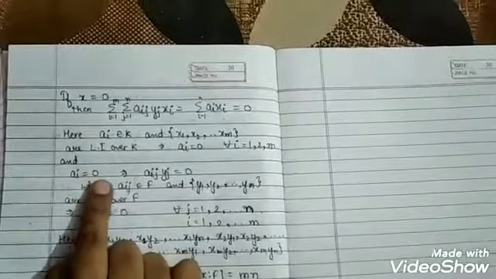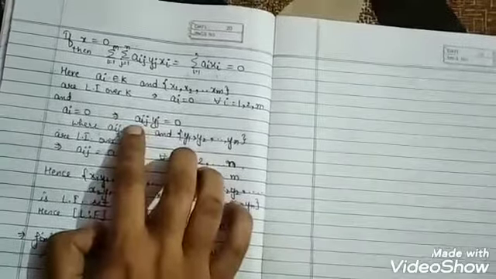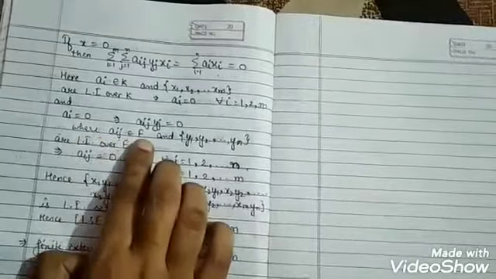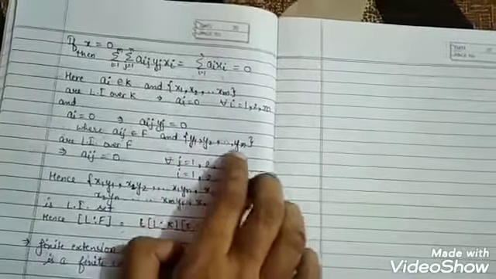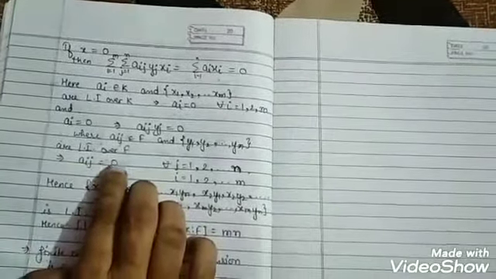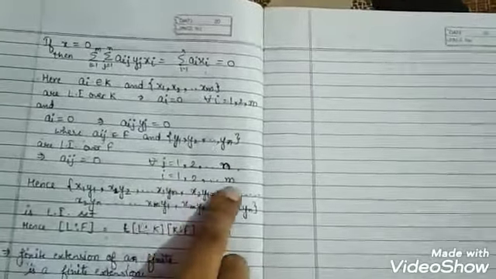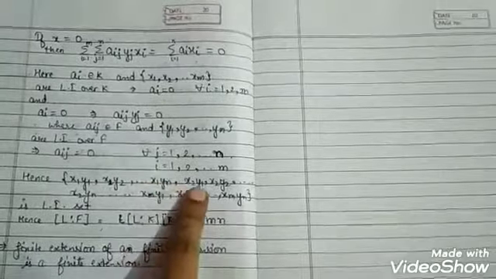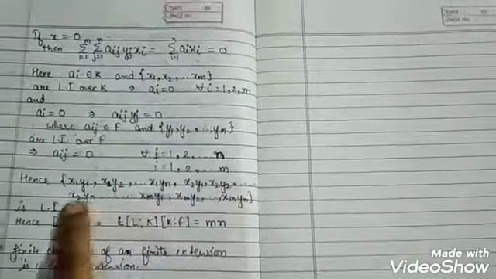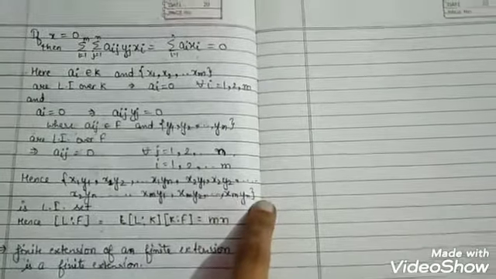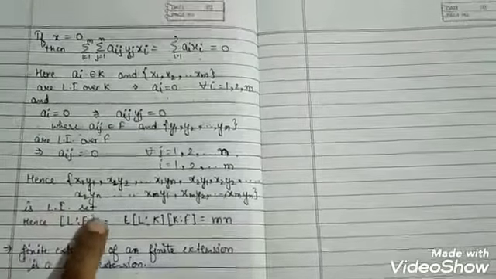And if ai is equal to 0, then the sum of aij yj is equal to 0, where aij belongs to F and y1, y2, ..., yn are linearly independent over F. So we have aij equal to 0 for i from 1 to m and j from 1 to n, which gives that x1y1, x1y2, ..., x1yn, x2y1, ..., x2yn, and so on up to xmy1, ..., xmyn is a linearly independent set.